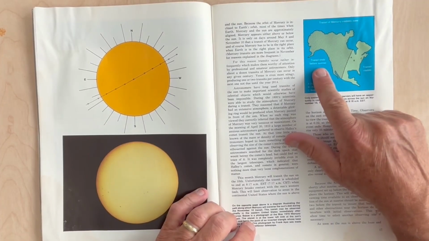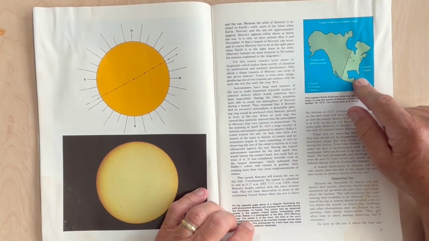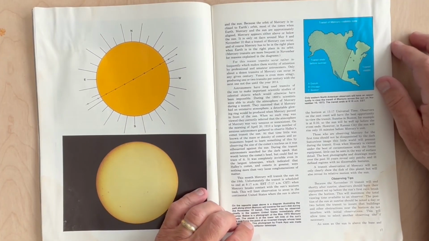And then this shows where in North America it was observable. So the transit ends before sunrise. And if you've observed Mercury, it's kind of a challenge. You really have to have a really good east or western view and know exactly when to look.